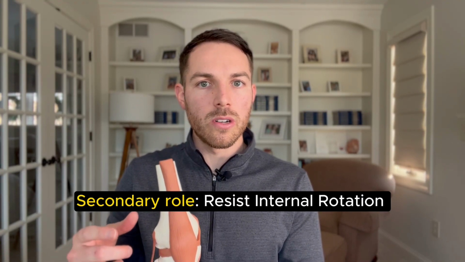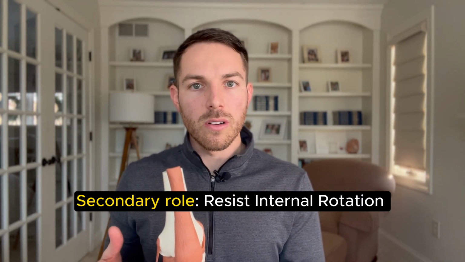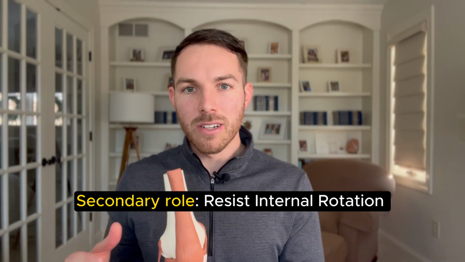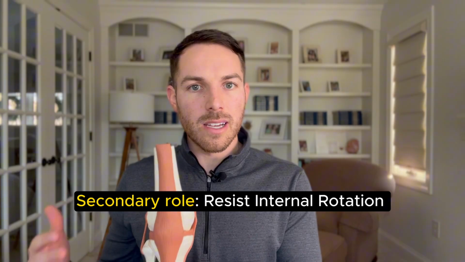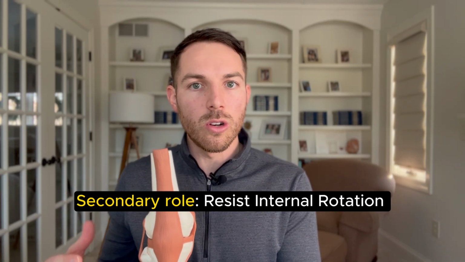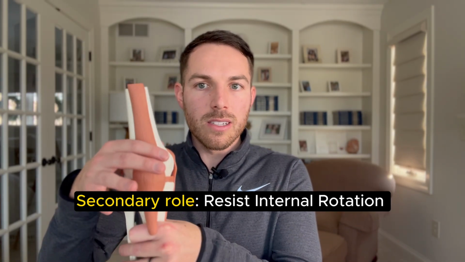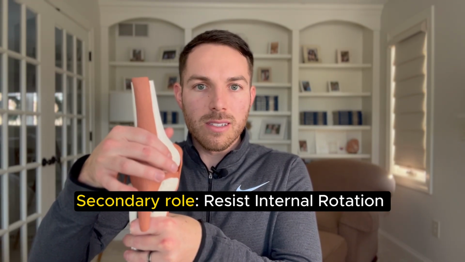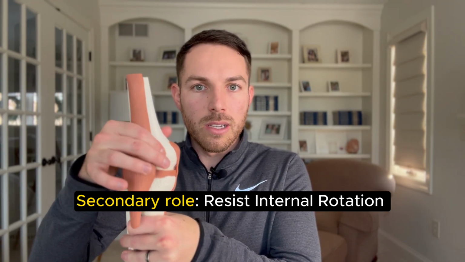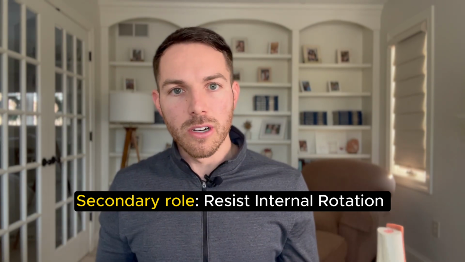A secondary role of the ACL is a little bit more controlling a rotation of the knee. So going back to cutting, pivoting, shifting, all of these different movements that athletes make, the ACL acts as a secondary stabilizer to resist too much rotation. If you're looking at this model, this is a right knee. So the ACL's job is to also prevent secondarily a little bit of a rotational piece. When you're on a planted foot and you have to do some sort of rotation or cutting motion, the ACL acts as a secondary stabilizer to resist that rotation.